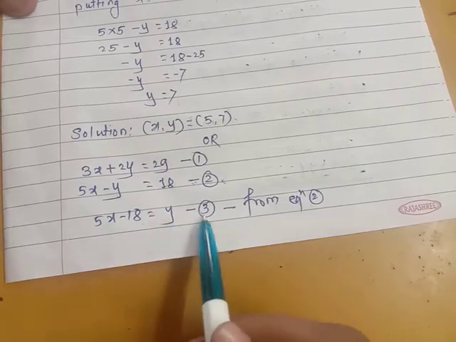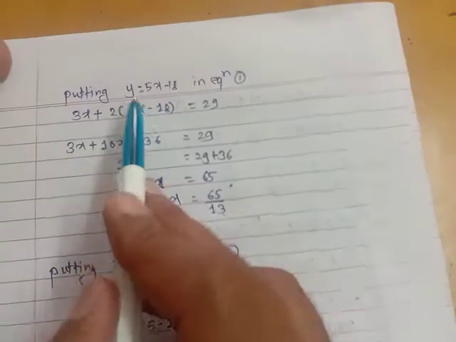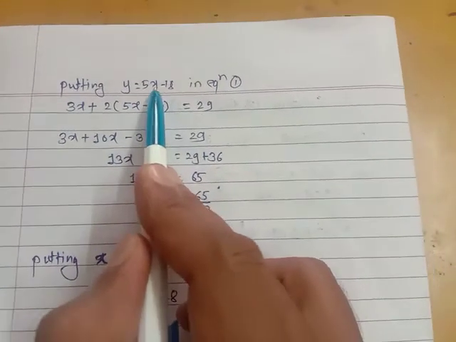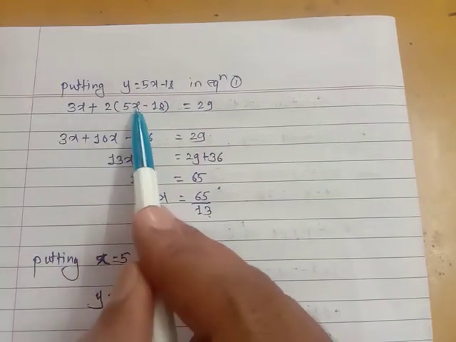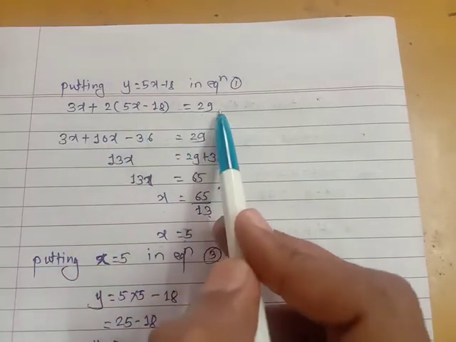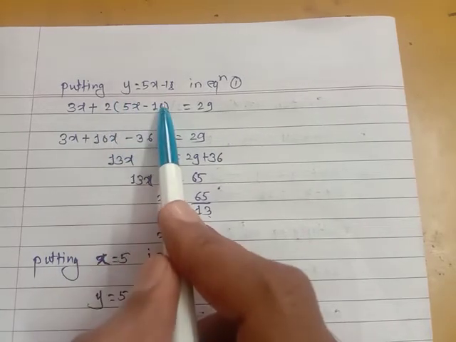If we put this value of y in equation 1, what we get? Putting y equals 5x minus 18 in equation 1, we get 3x plus 2 in bracket 5x minus 18 equals 29. By this 2, we have to multiply each and every term inside the bracket.